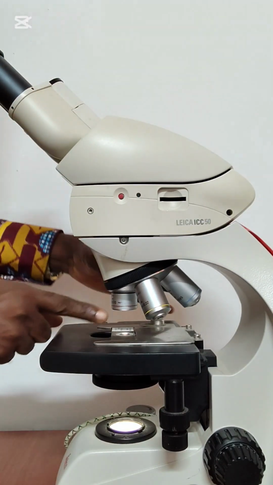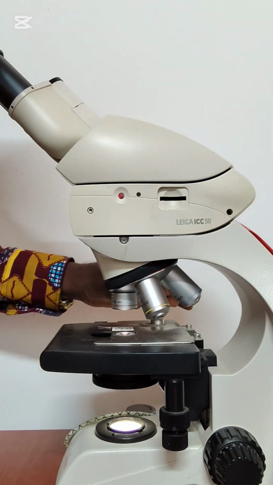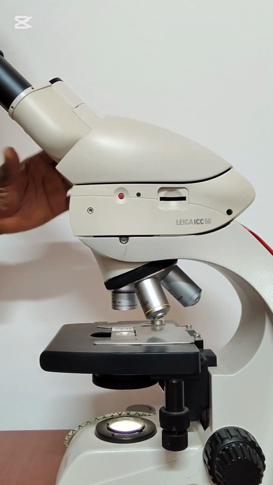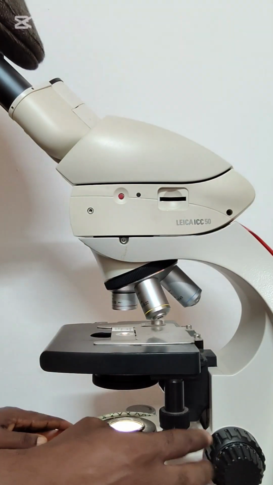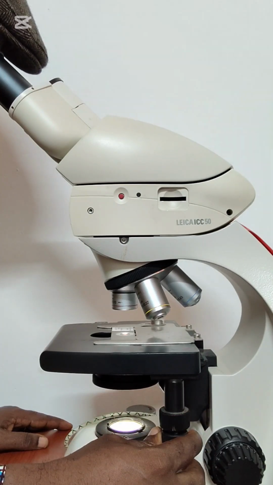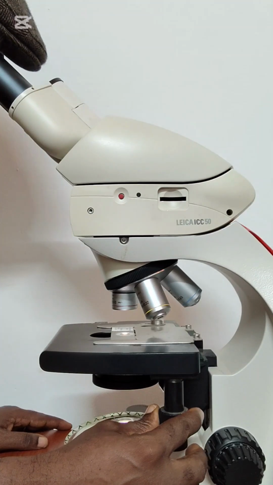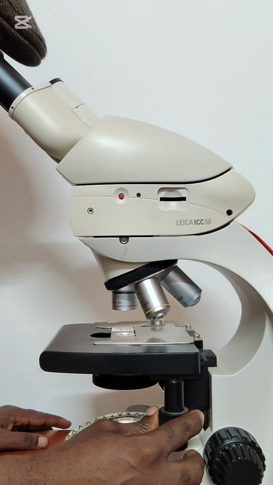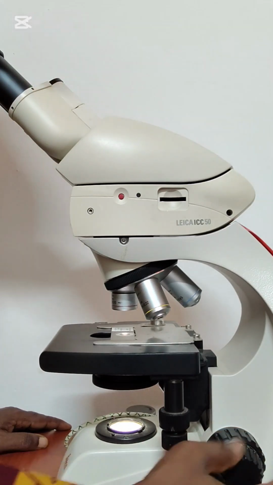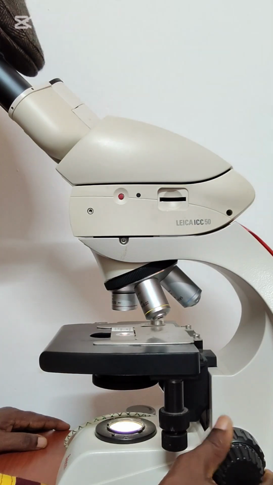Then with this lower objective in place, by hearing the clicking sound, it means that it is in place. Then you start observing, using this stage control to ensure that whatever you are observing is in line with your eyes. Then you use the coarse adjustment knob, which is the bigger one, to do the focusing.